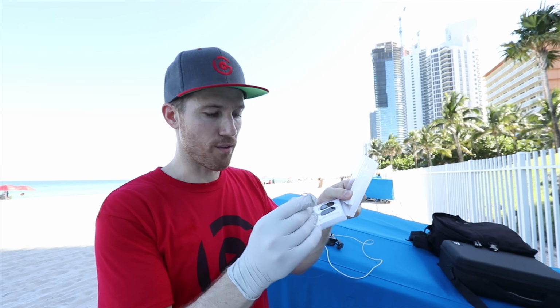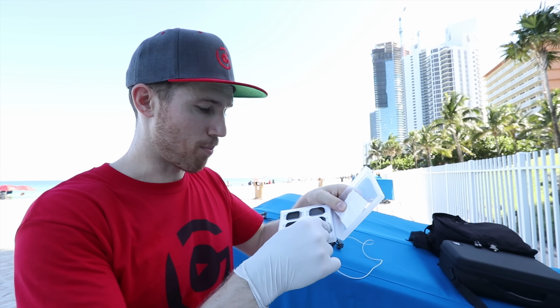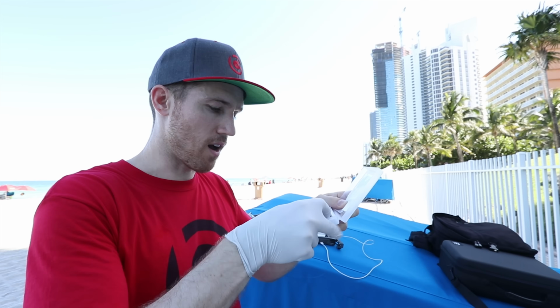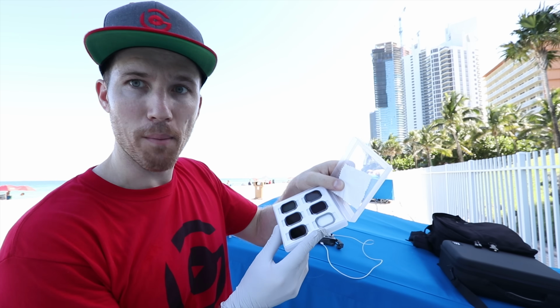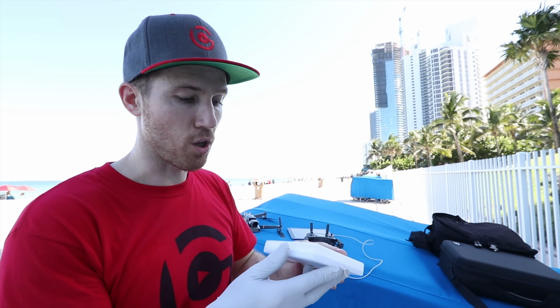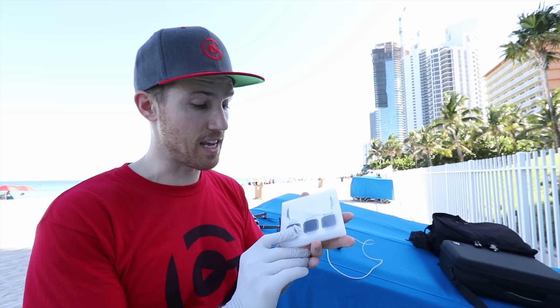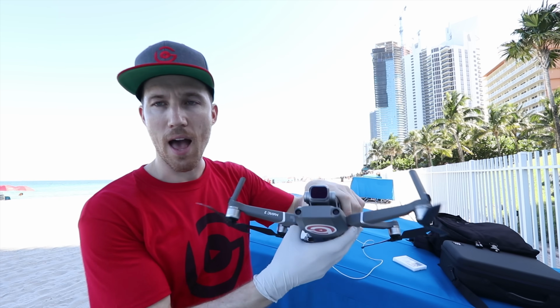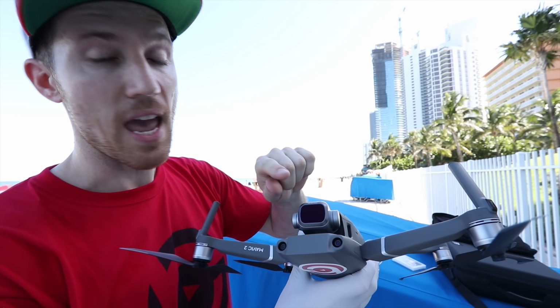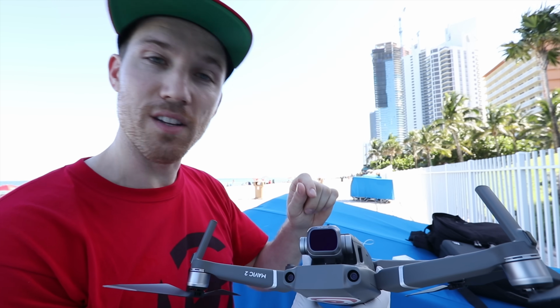So now that I took the front end off, I'm gonna put it back in with the other ND filters, okay? I'm gonna put it right in there. And then I'm gonna close it up because I don't want any dust or sand or anything to get on it. Now we have our ND16 on, so let's go fly it.